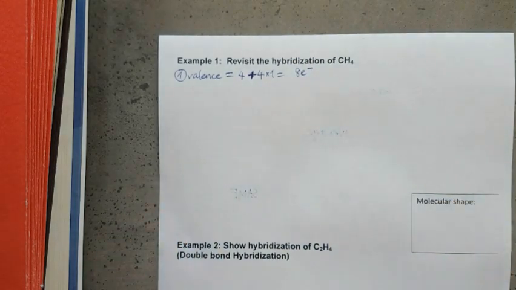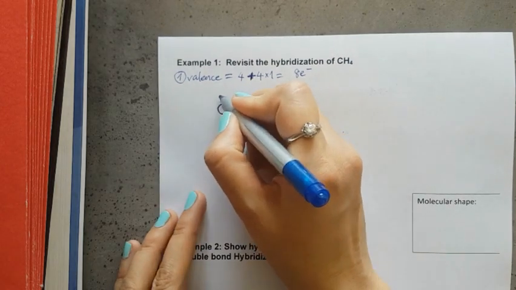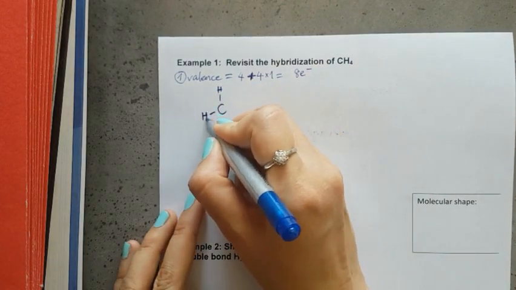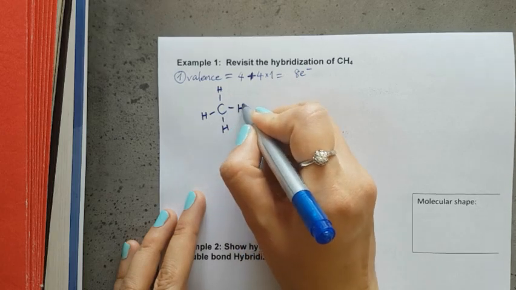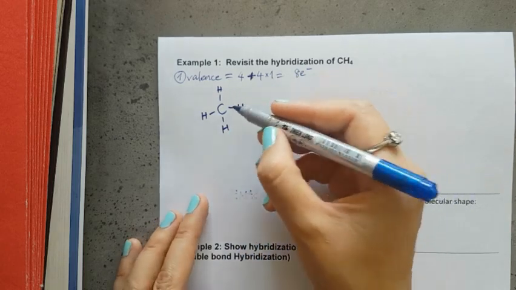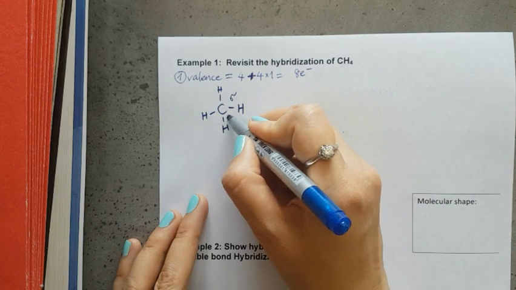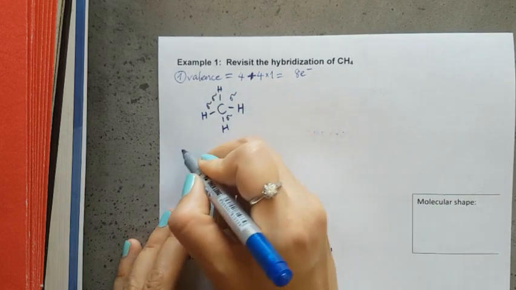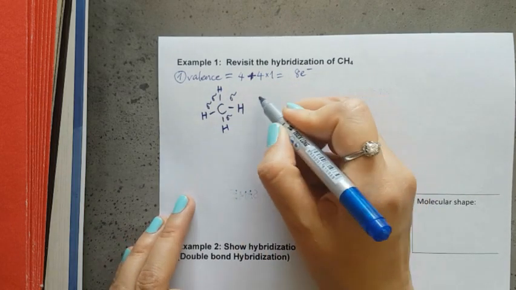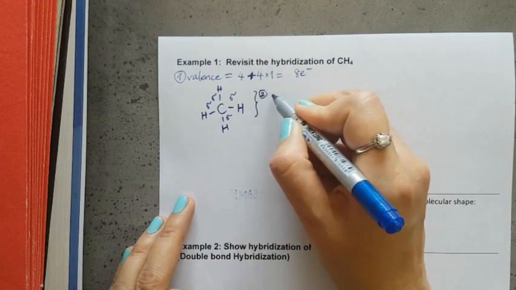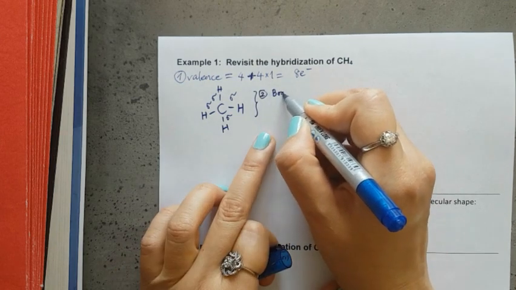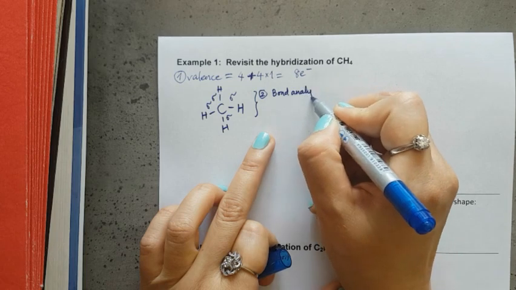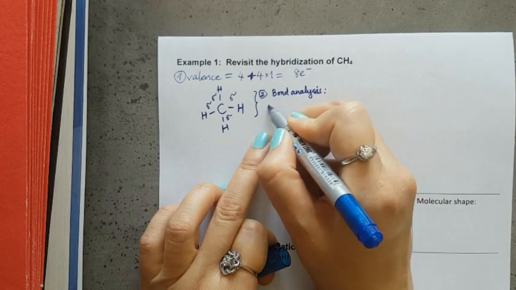So now we're going to draw the Lewis structure for hydrogen and carbon for the methane molecule, okay? So now we notice that these are all sigma bonds, right? And we need 4, so this is my bond analysis step. So bond analysis: we need 4 sigma bonds.